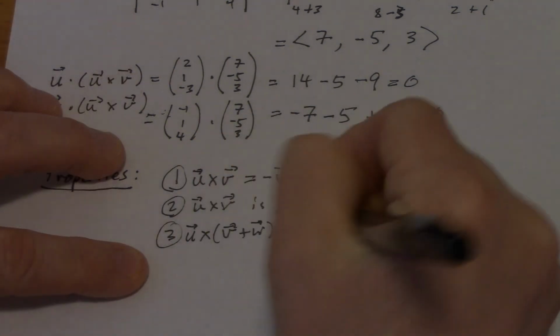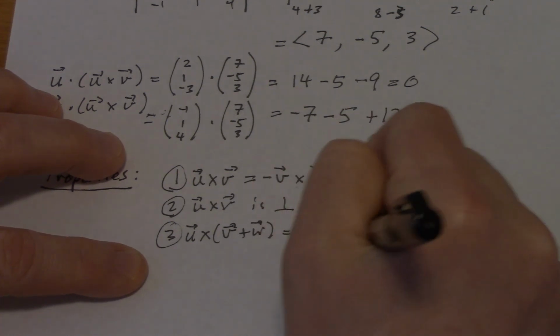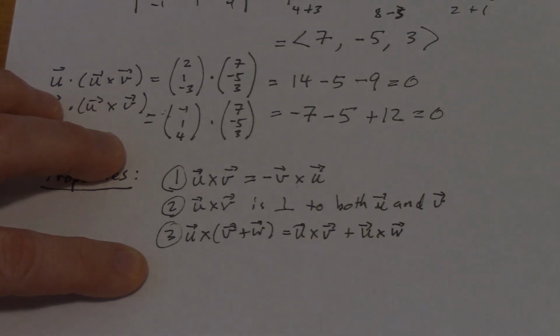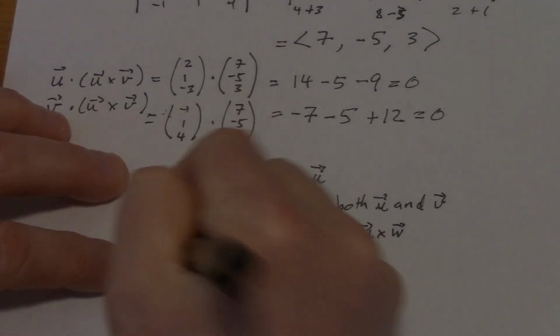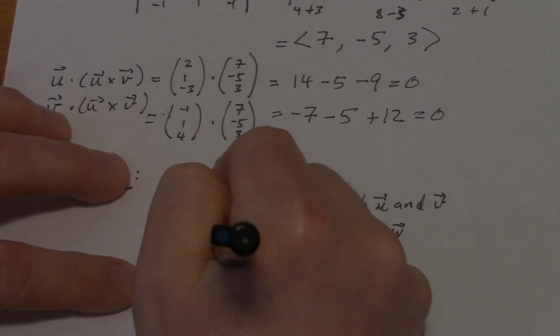So that's going to be u cross v plus u cross w. So the distributive property works like we would think. And then number 4, if I involve scalar multiplication, I can move the scalar wherever I feel like.